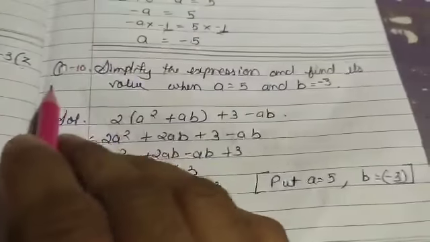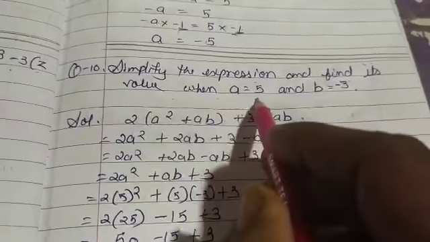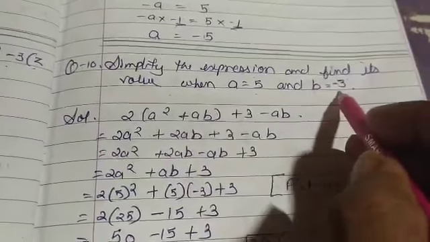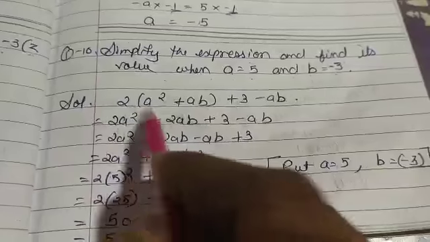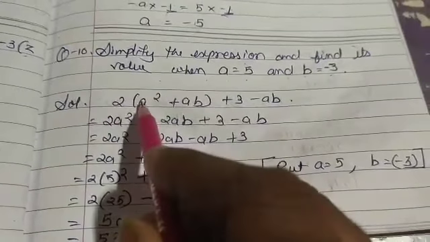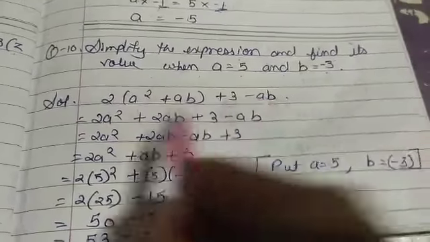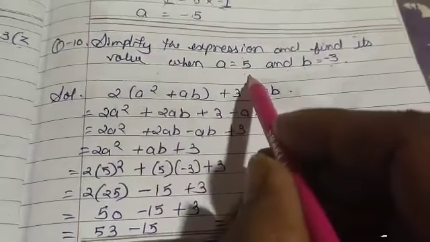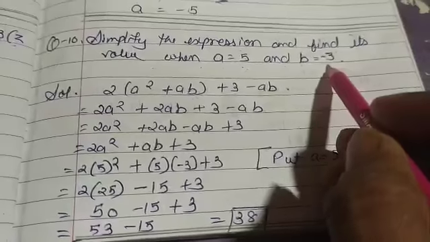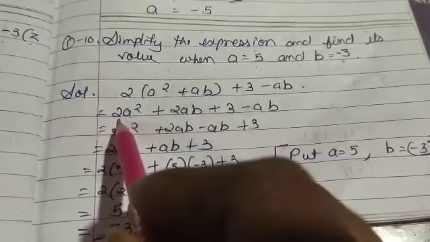Now the next one. Simplify the expression and find its value when a equals 5 and b equals minus 3. Here the expression is 2(a² + ab) + 3 − ab. Now in place of a you have to put 5, in place of b you have to put minus 3. Write down this 2 as it is.